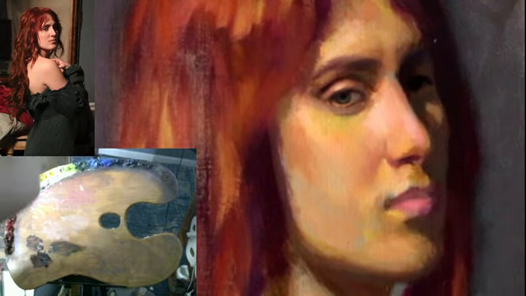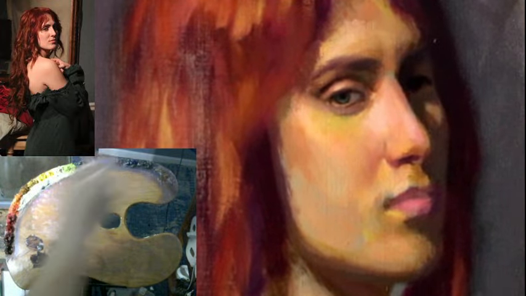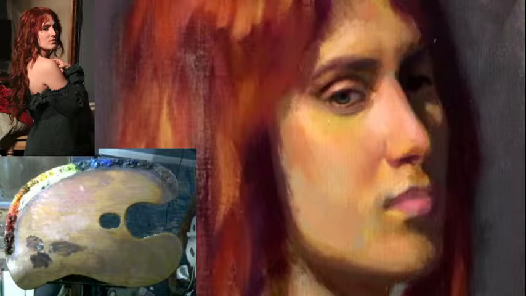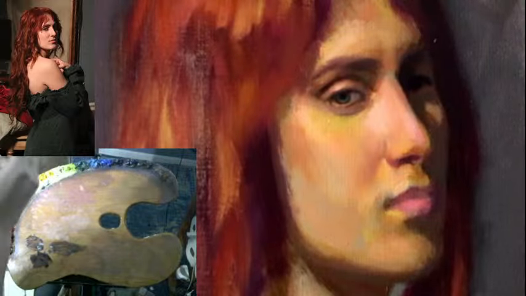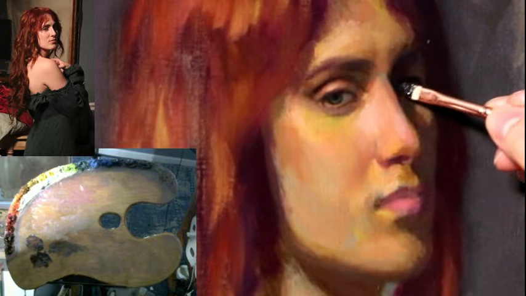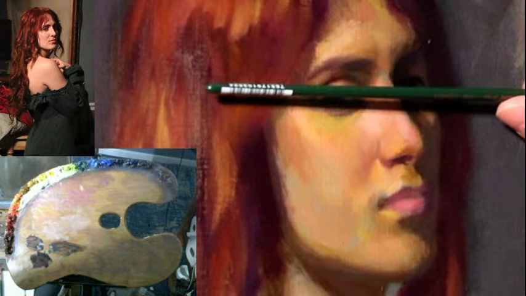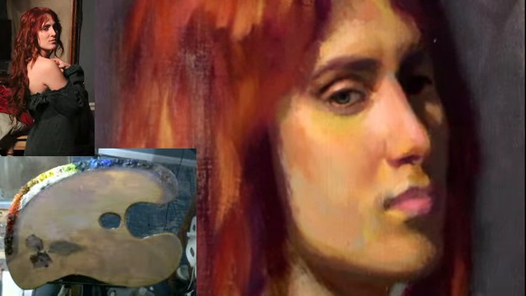Now we're going to start to put some stuff in for the eye. Gotta make sure that the axis is correct. A little high. I'm gonna have to lower that. That was a little high.